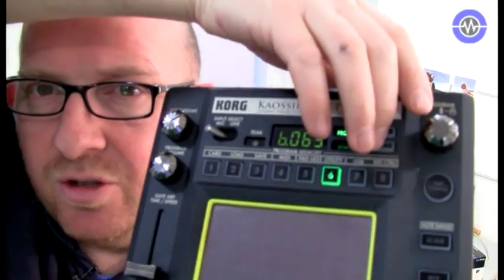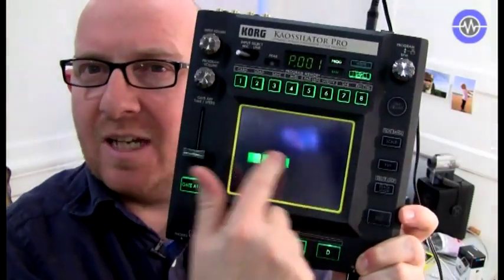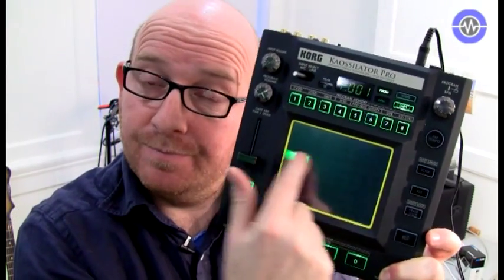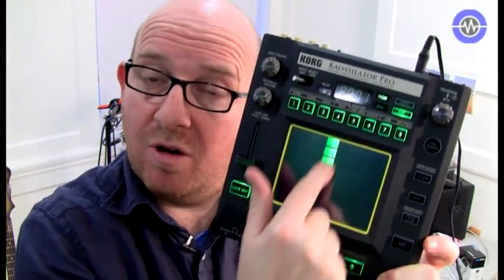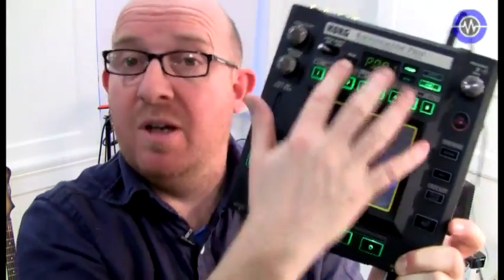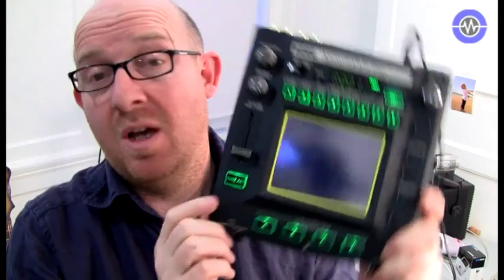Setting the unit into external control, Shift 8, and now the XY pad outputs MIDI note data in this axis and controller data in this axis. Each of these buttons and this button and this fader also output MIDI control data, so it's quite useful to control an external source. The only problem is, when it is in this mode, it doesn't make any noise, it's just a MIDI controller.